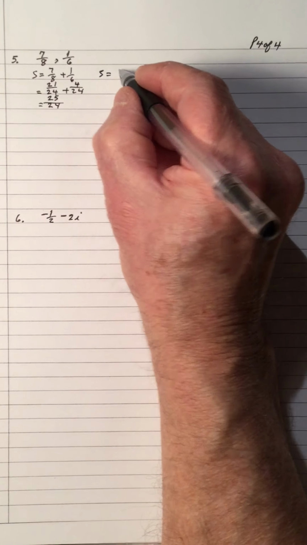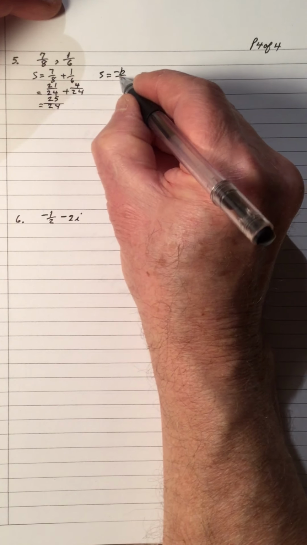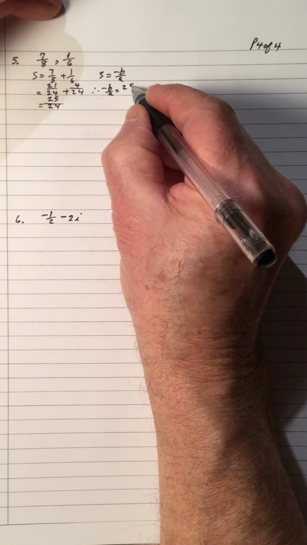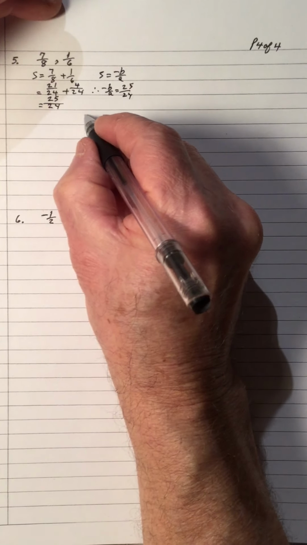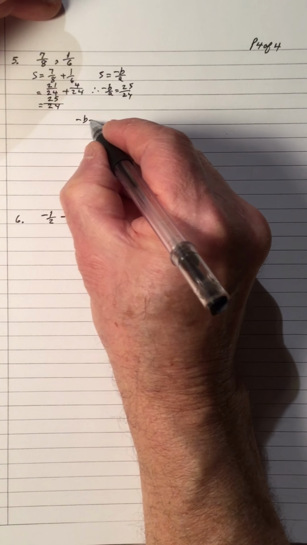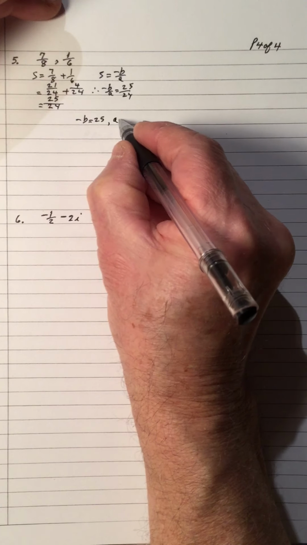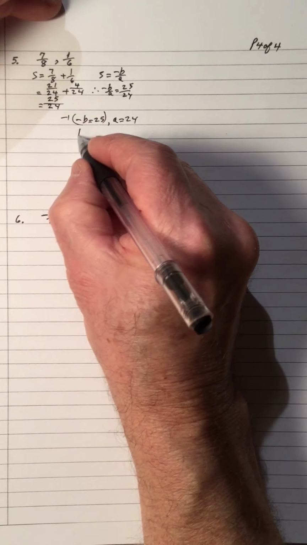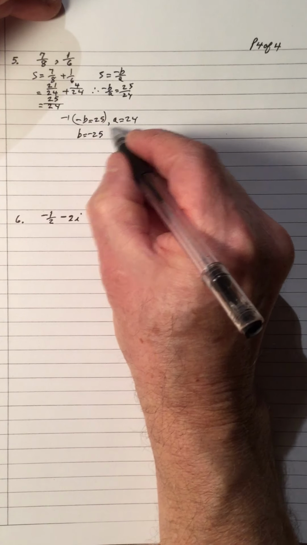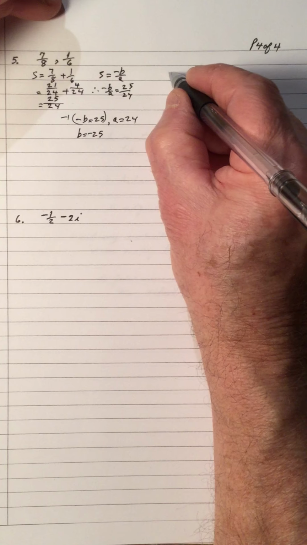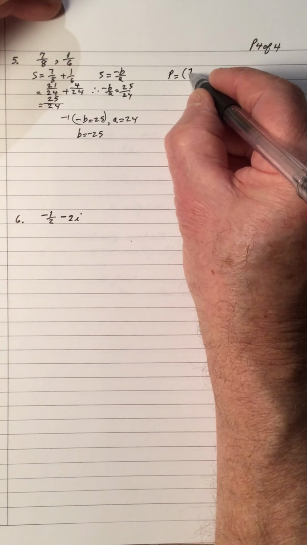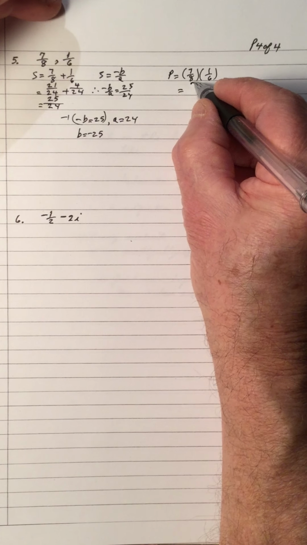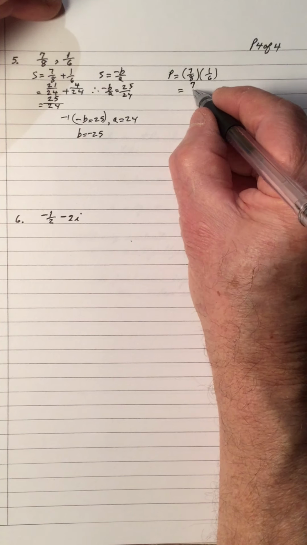So the sum of the roots is negative b over a. Therefore, negative b over a is 25 over 24. So negative b equals 25 and a equals 24. Multiply by negative 1. B is negative 25. A is 24. So the product of the roots, product is 7 over 8 multiplied by 1/6. 7 eighths are 7 times 1 is 7.